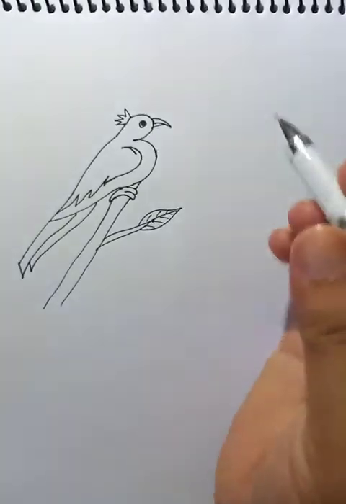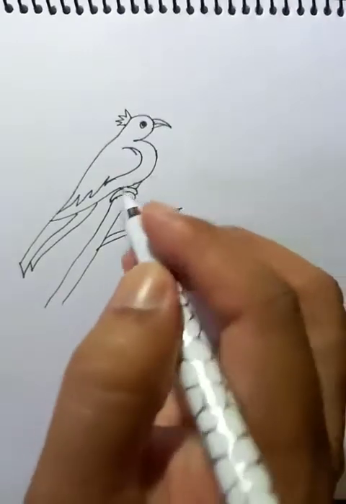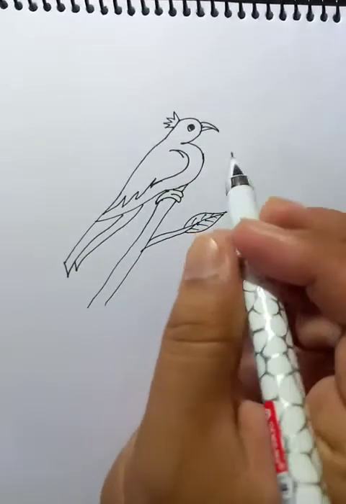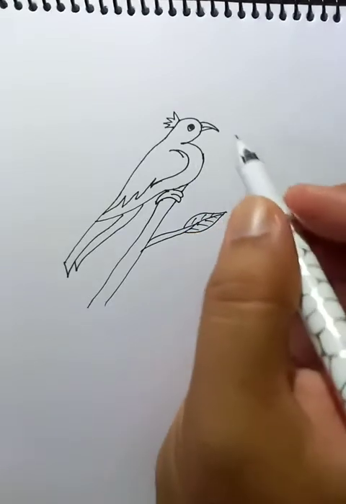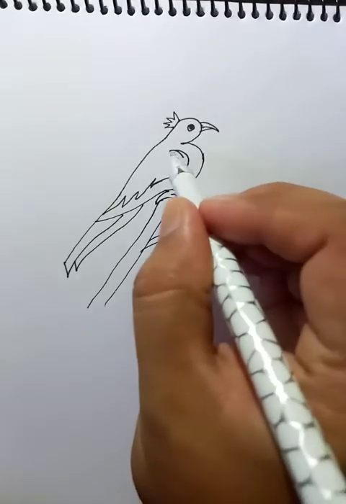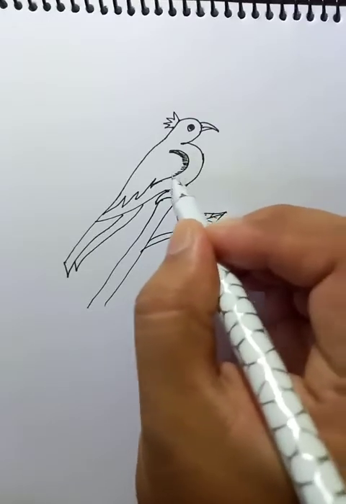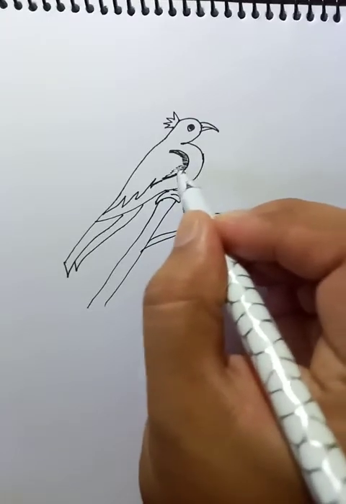All right. Now if we want to make the drawing more interesting, we can do the little detailing here. We can put some shades, and let's start from the wings too. So this looks like this.